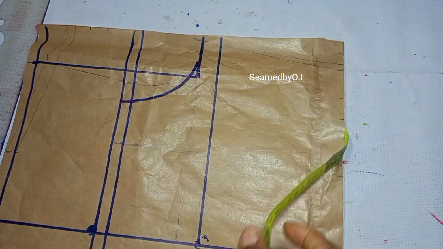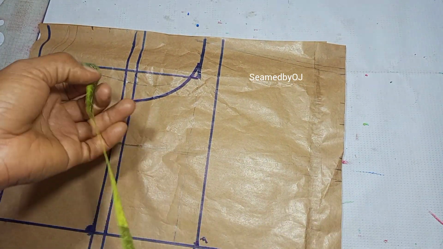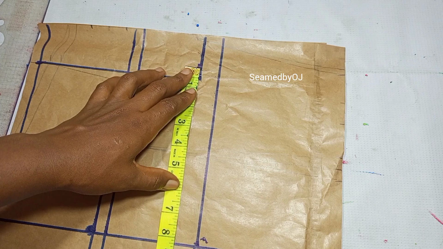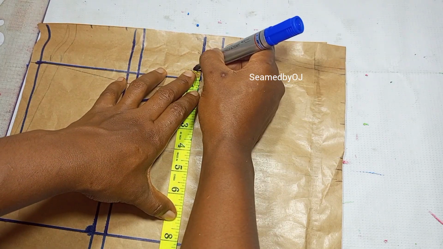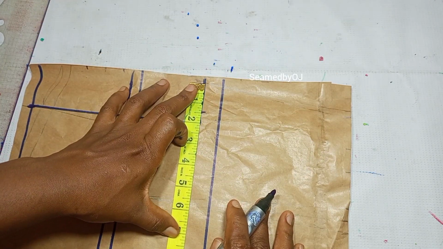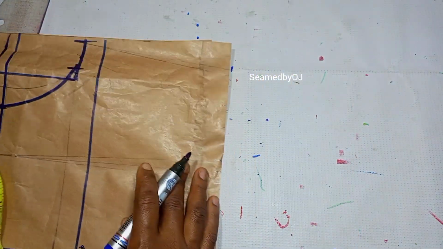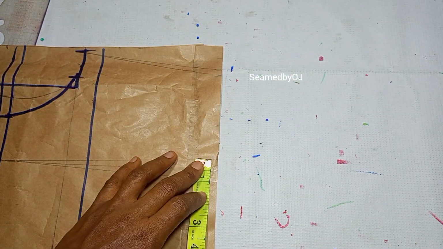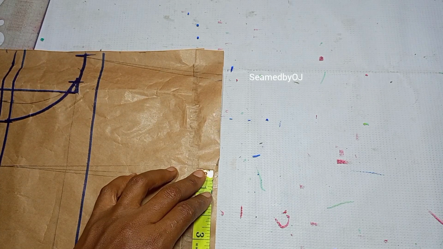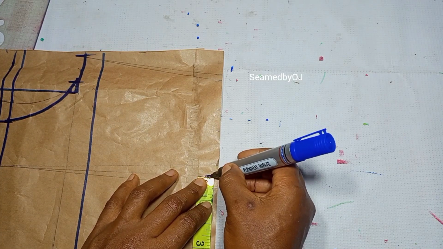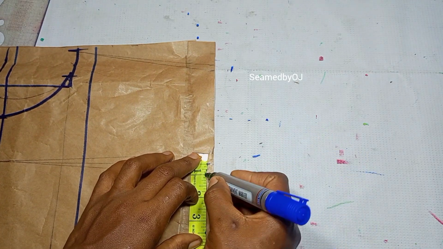Now I'll be marking the bust circumference divided by 4, starting from this line, which is 8.25. We'll mark it here. Then our side seam allowance of 1.5 inches, we'll also mark it here. I'll come to my waist. I'll mark the nipple to nipple divided by 2. I'll mark it here. Then I'll mark 1/2 inch on both sides.